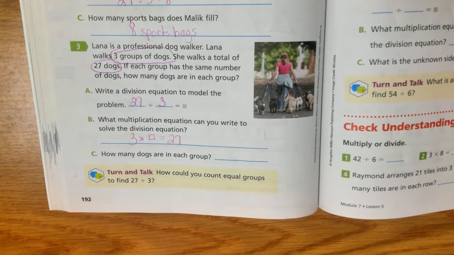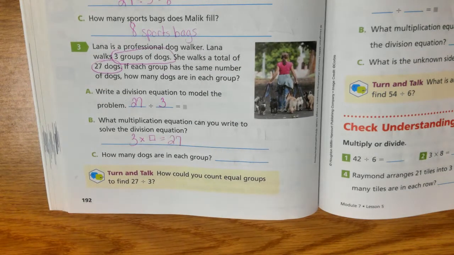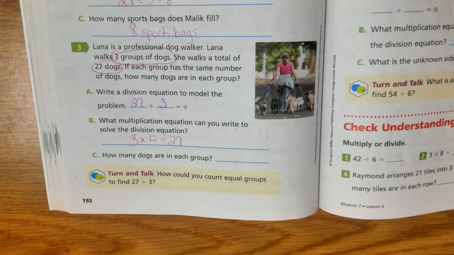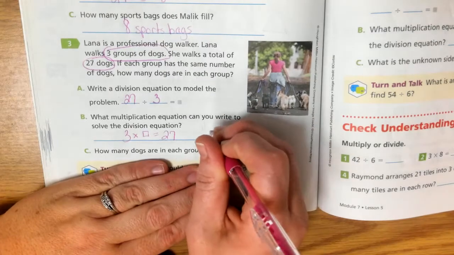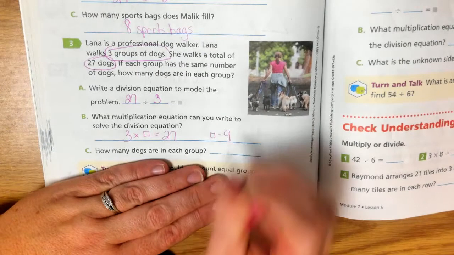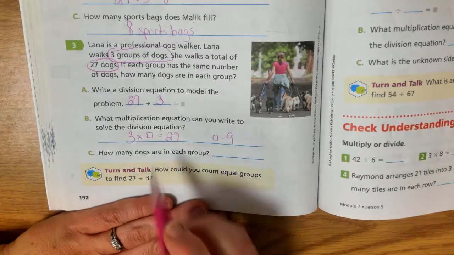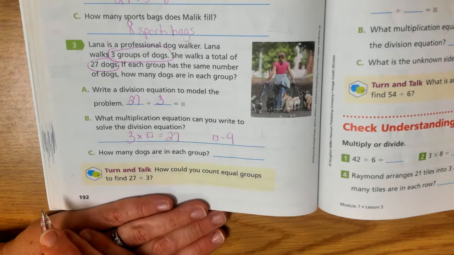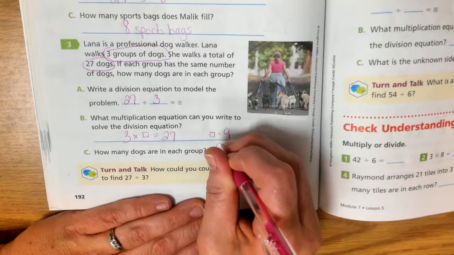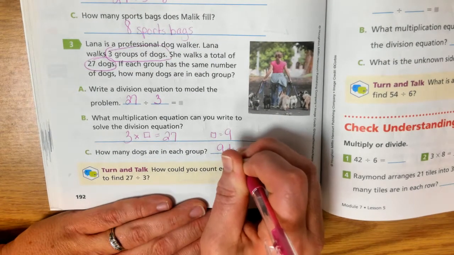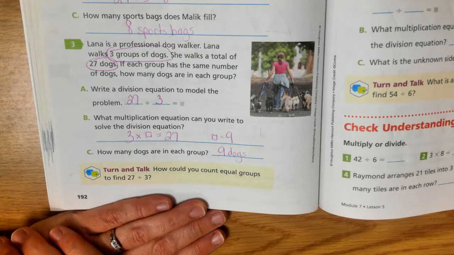So if I'm thinking about my 3's, when I count by 3's, I need to multiply 3 times 9. So it would be 3 times 9. So our little square is 9. So there are 9 dogs in each group. That's a lot of dogs to walk at one time. She must be really good at her job.